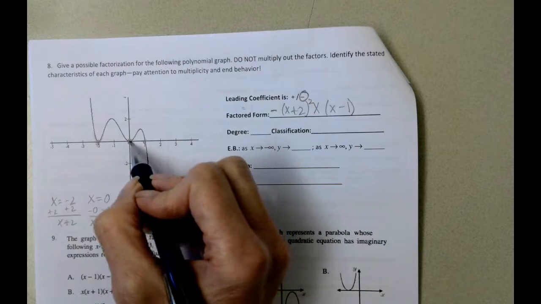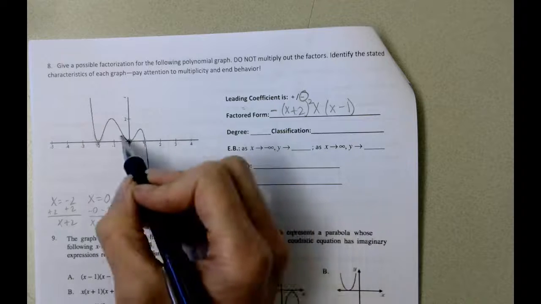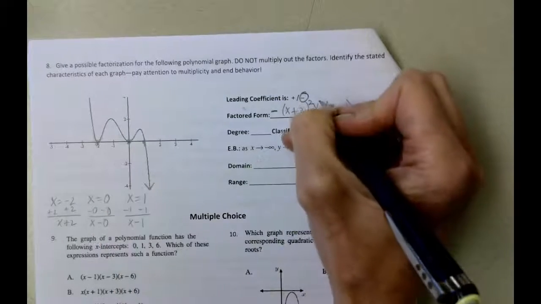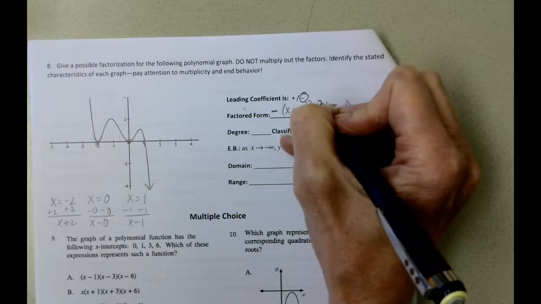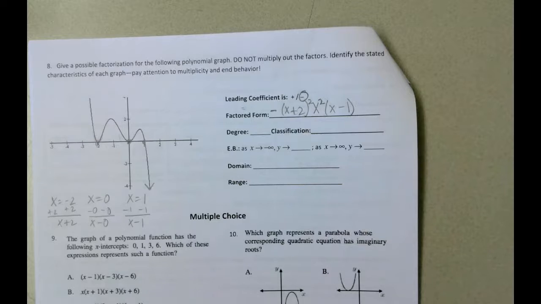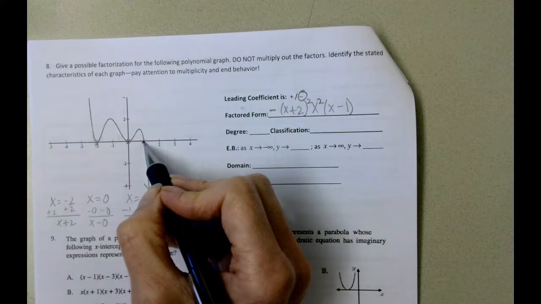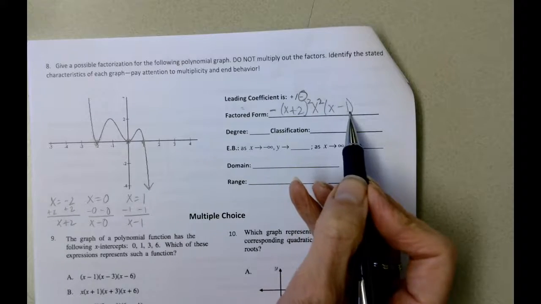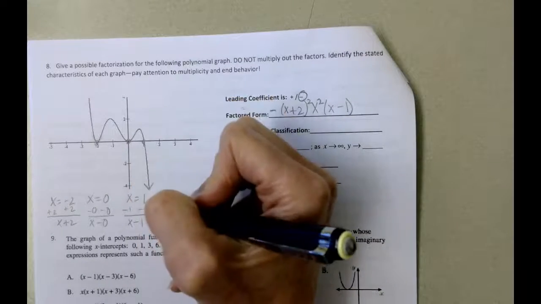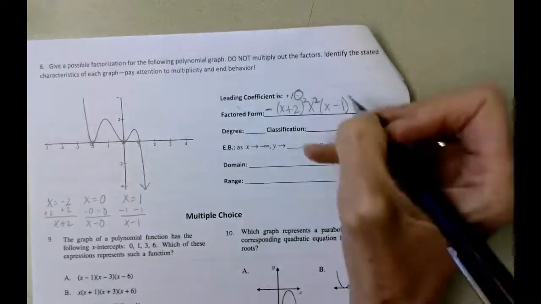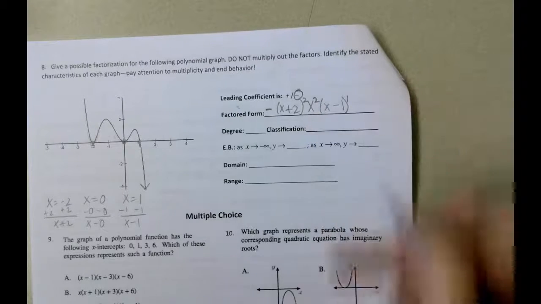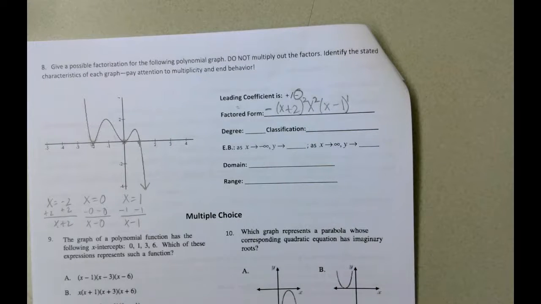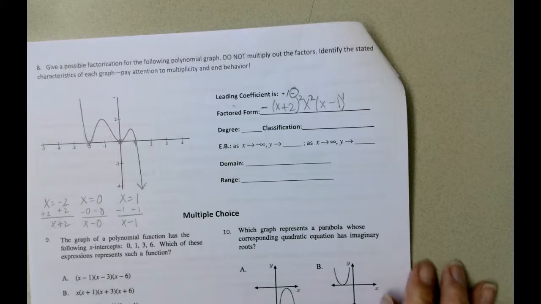If we look at 0, once again we touch, and we've got a U shape. The exponent on the x is also 2. And over here on 1, for our last root, which our last factor then is x minus 1, we cross, or we slice through, our exponent is a 1 on that. And that is fine. If you leave your answer like that, I'm fine with that.